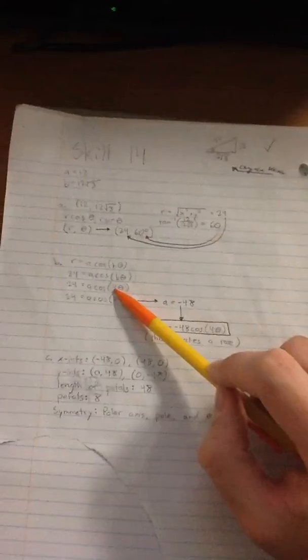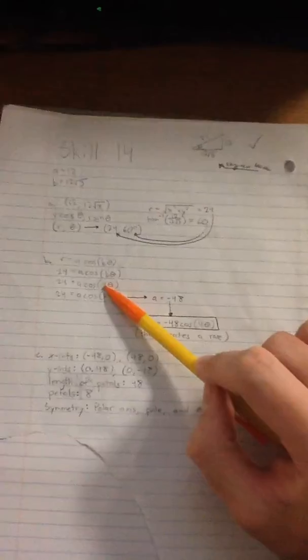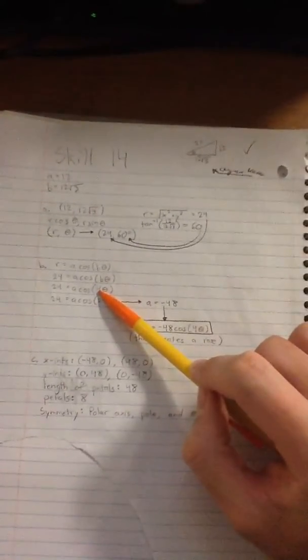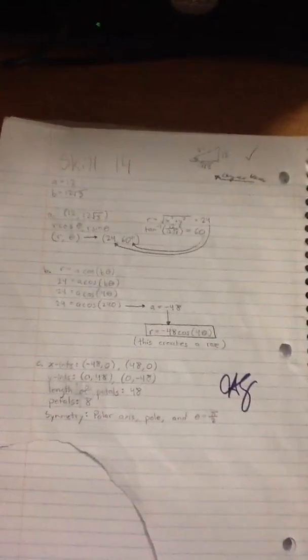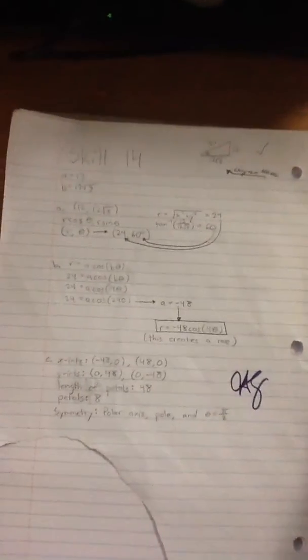To create a rose equation, we can use the formula R equals A cosine B theta. We want to make 8 petals, so we use 4 for B, because 2B is the number of petals on the rose. And then to find A, we plug in our point, 24, 60, to make the function contain our point and solve for A. So we get A equals negative 48.